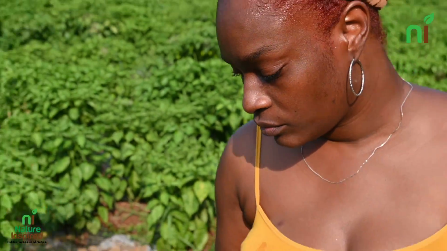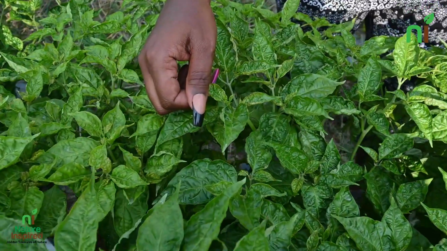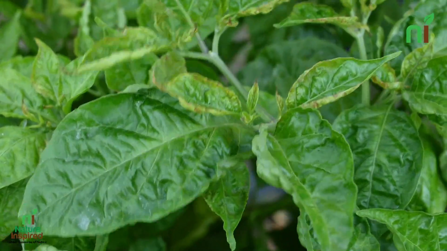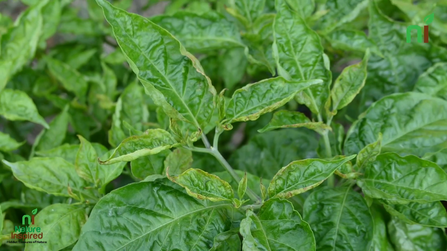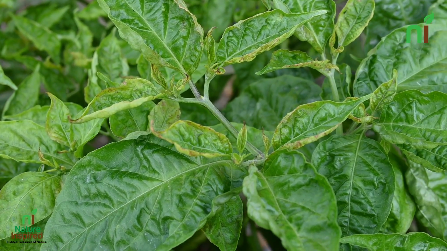Also, I don't know what this is, but it's a fungus or a disease. So that has to be treated with a fungicide.